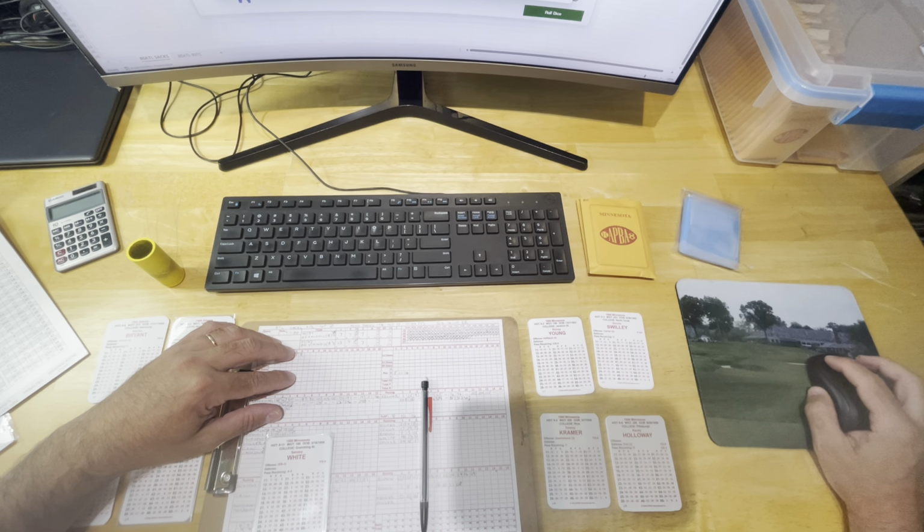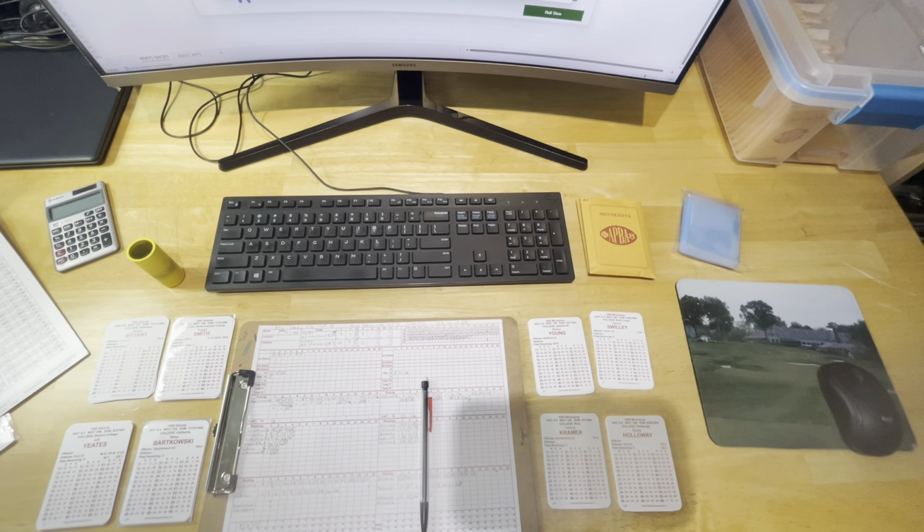Tommy Kramer completes the pass to Sammy White. That's good for 10 yards. It's now 3rd and 3 from the Atlanta 35.